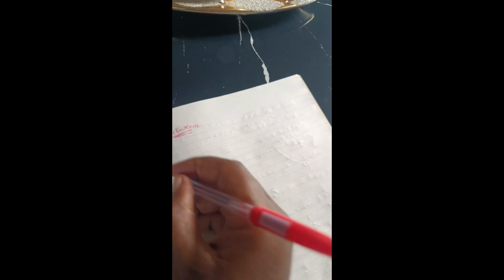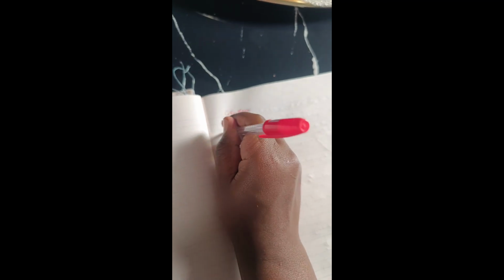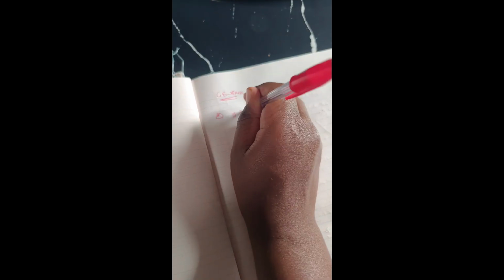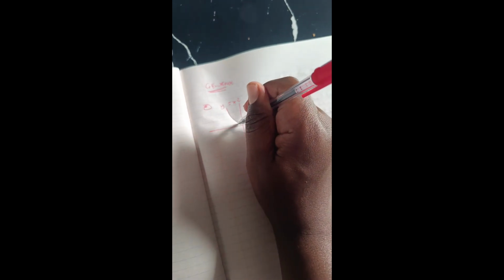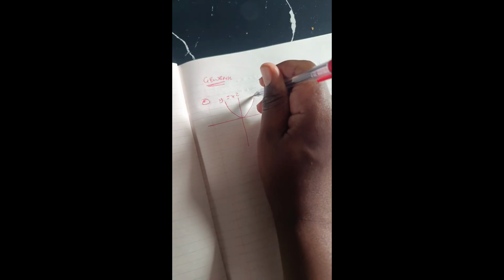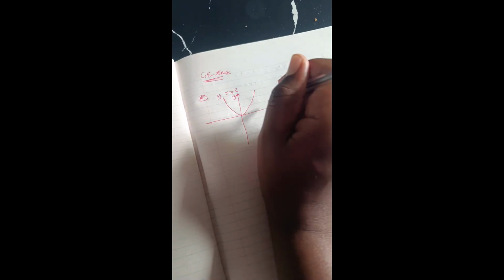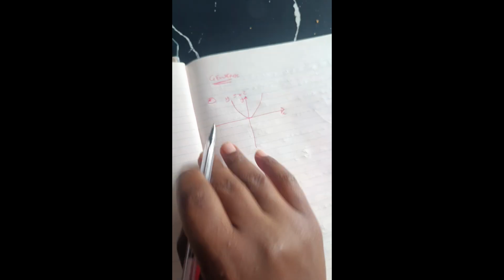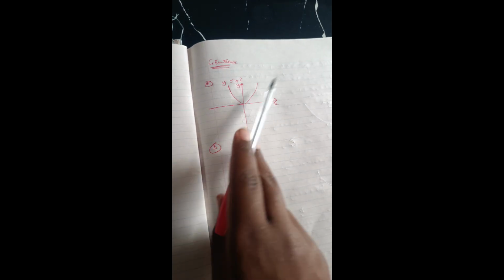So let's get into it. General graph, we have different types of general graphs. We have the first one, which is known as y is equal to x squared. So the general graph of this is something like this. You have to know this general graph by heart, because any graph that we will be drawing comes from the general graphs. So this is the general graph of y is equal to x squared.